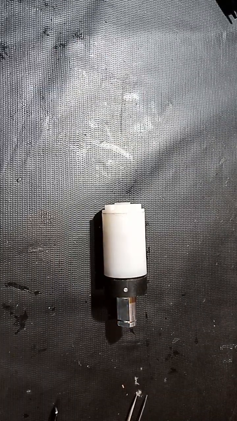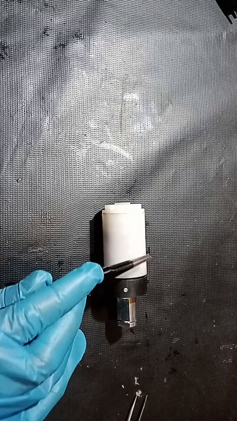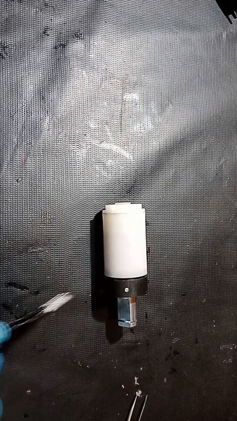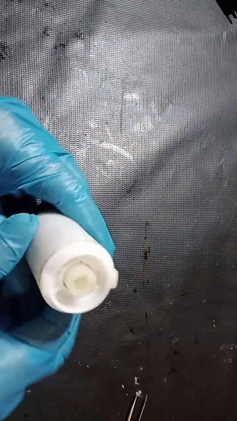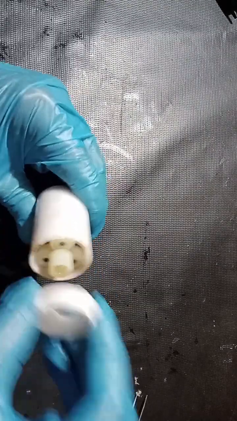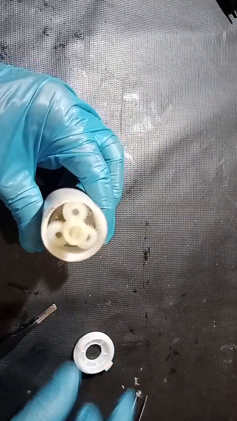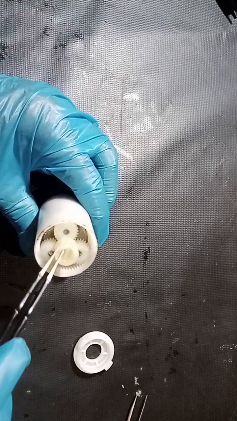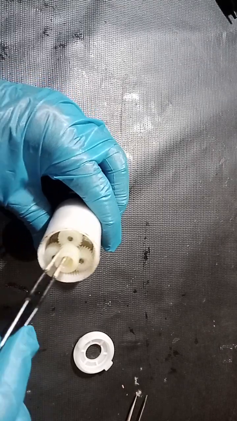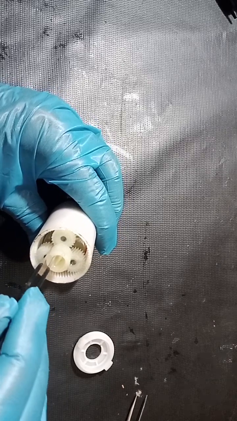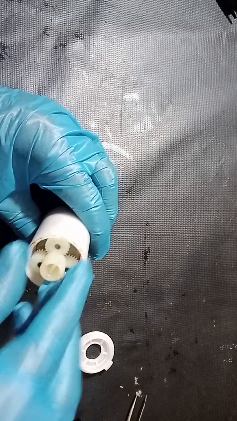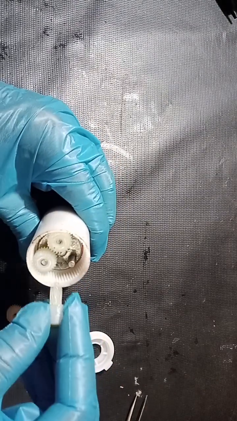Here I am to show you the torque section of this particular motor, how it is being assembled. First, I remove this one. I am trying to remove them one by one. These are the complete gear assembly for the purpose of torque.